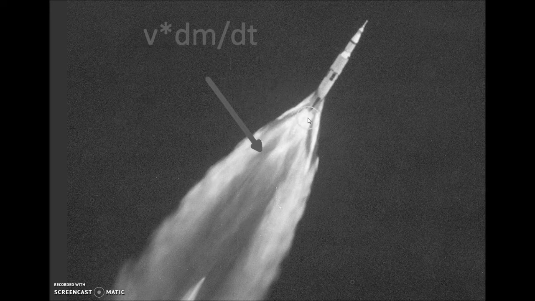See, all this stuff coming out of the rocket is that V, the velocity of the exhaust, multiplied by the change in the mass of the rocket, because all that exhaust is coming out. So obviously that term is important. And as you can imagine, that change in mass changes over time because the fuel gets used up a little bit at a time, and it gets really complicated.